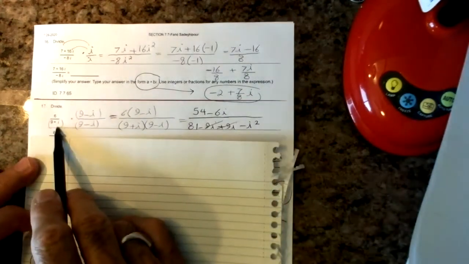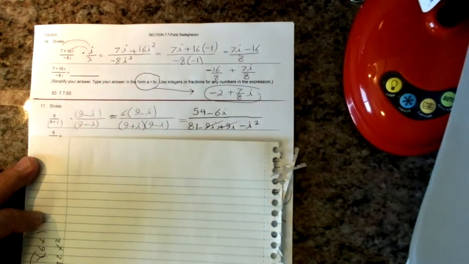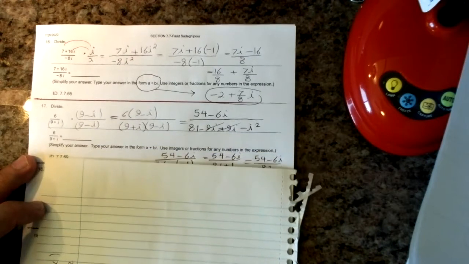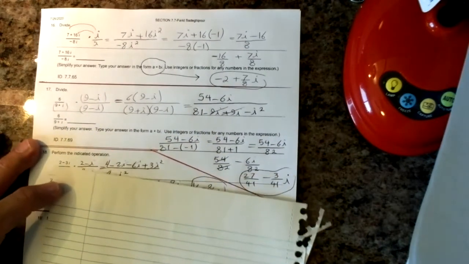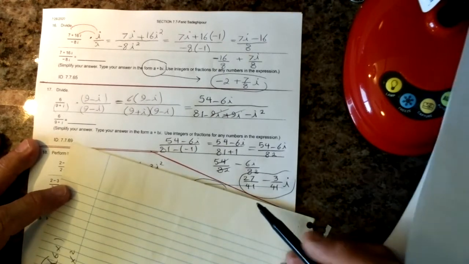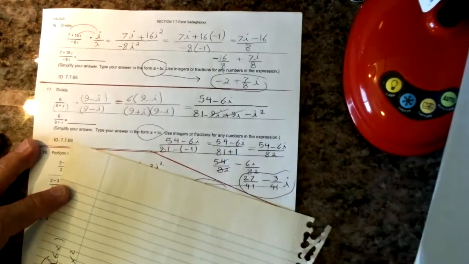When it's 9 plus i, you have to multiply by the negative sign or opposite sign. So in that case, you don't have a number at the denominator, see? And since they ask us to write it in this form, that's what you have.